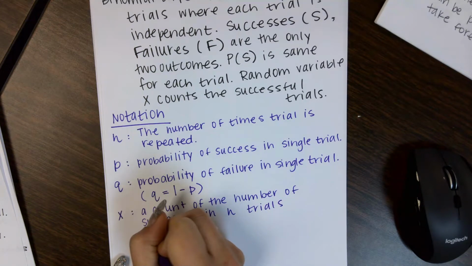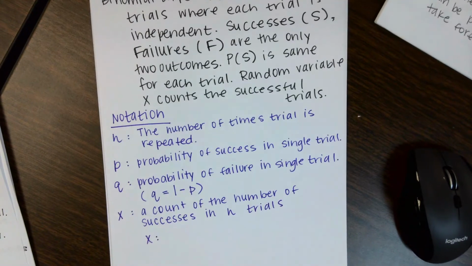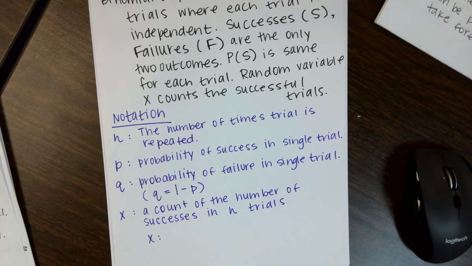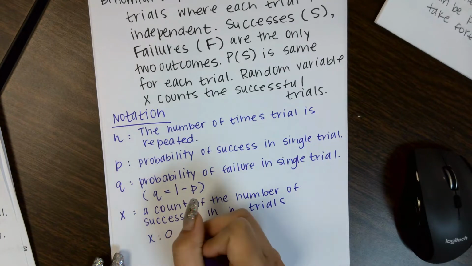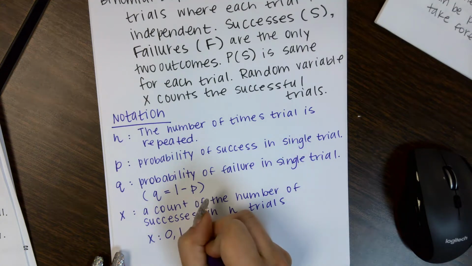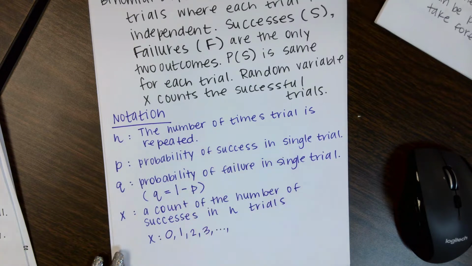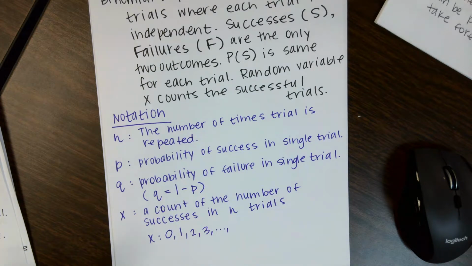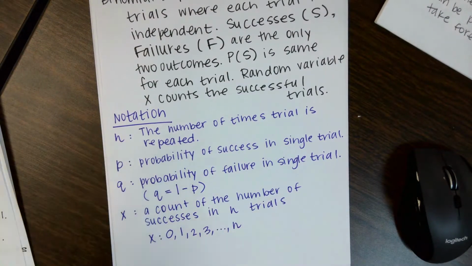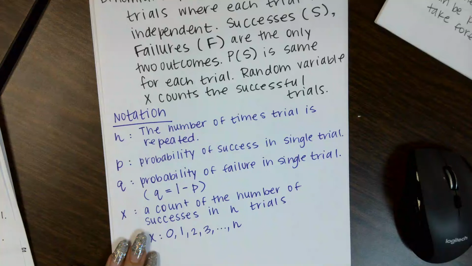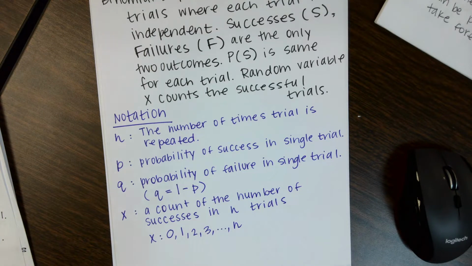And so the way we would represent our X, what you do is you start with 0, because there's always a possibility that there are no successes, right? And then the next possibility would be that there's 1 success, 2 successes, 3 successes, and it would go on in this manner indefinitely until you reach the number of times the trial is repeated. So if the number of times that we repeat this trial is 6, our X is 0, 1, 2, 3, 4, 5, 6. You stop at what your N is.